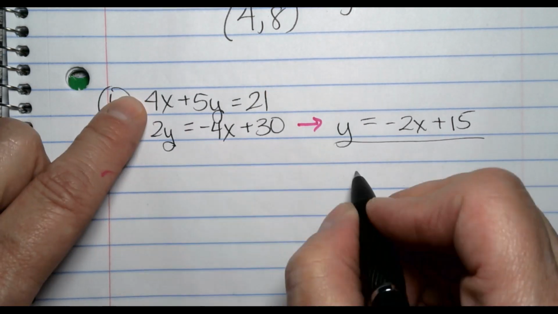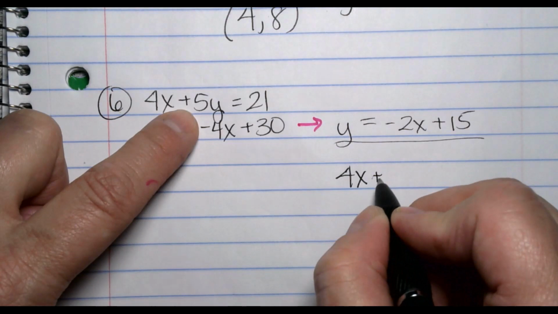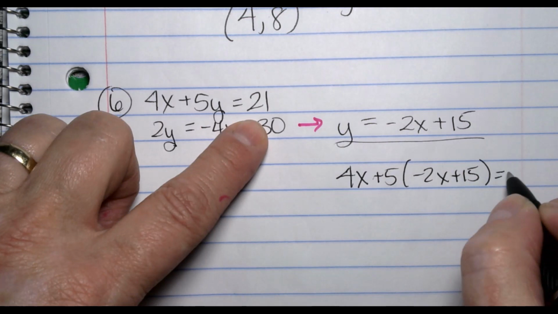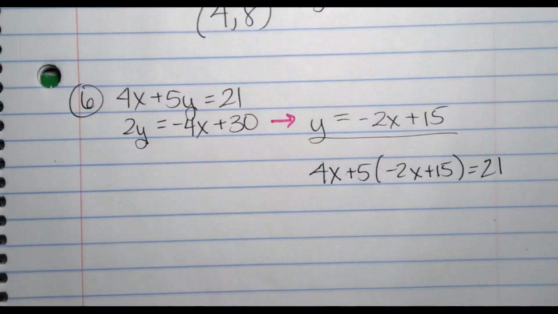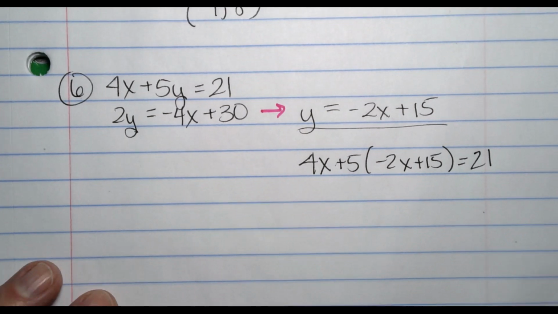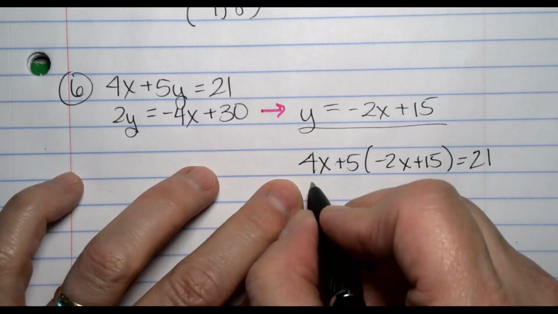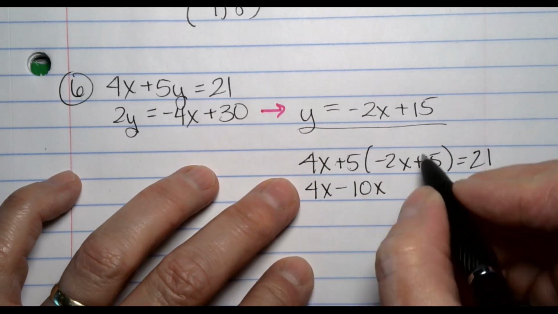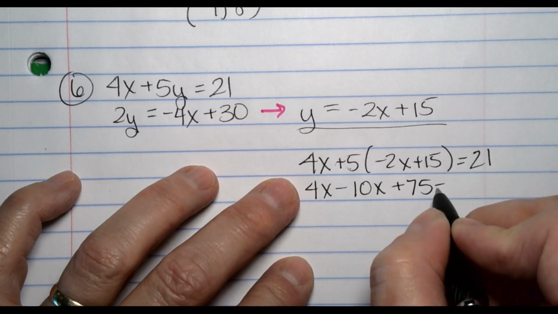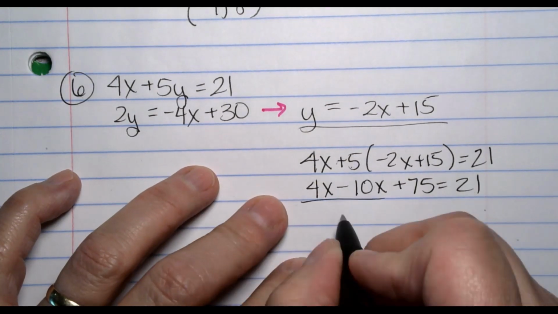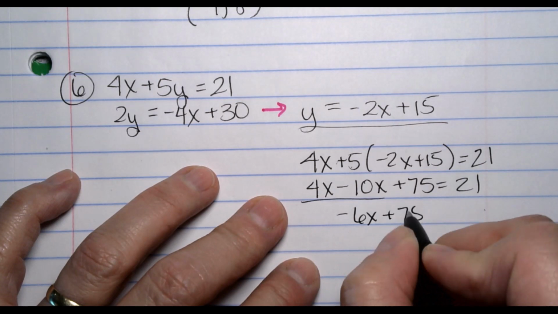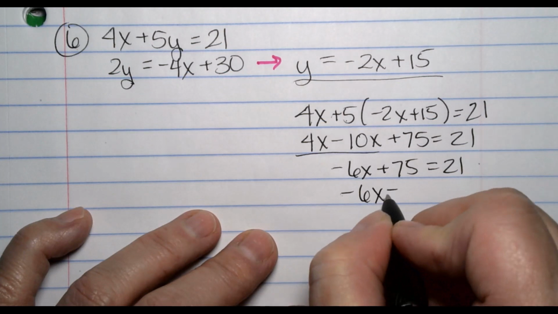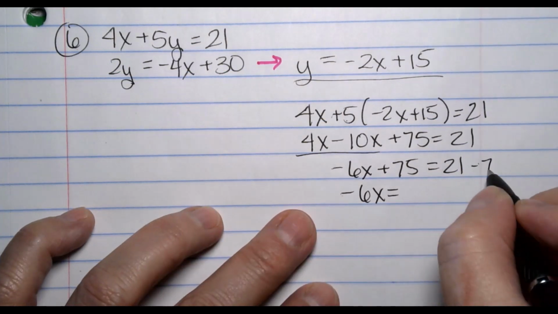So 4x plus 5 times negative 2x plus 15 equals 21. That's how I thought to do it. Other people I saw did elimination, which is fine. 4x minus 10x, 5 times negative 2 is negative 10, plus 75 equals 21. Put those two together, you get negative 6x plus 75 equals 21. Negative 6x equals 21 minus 75.